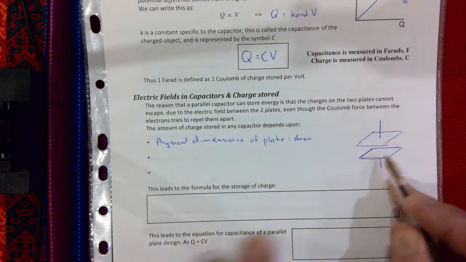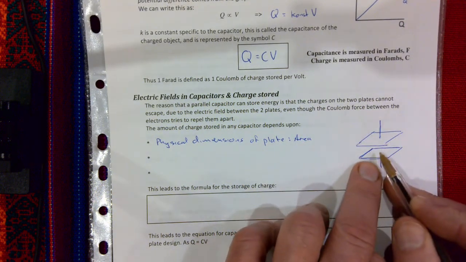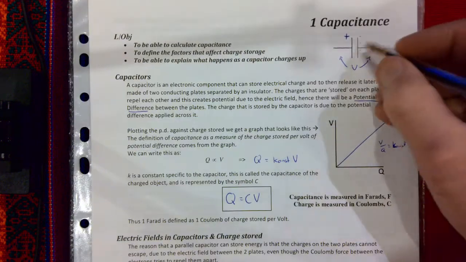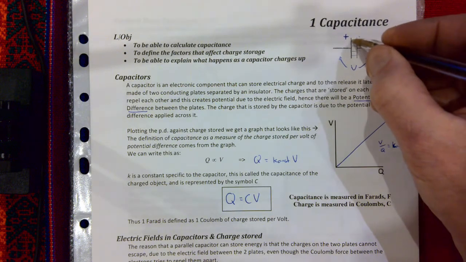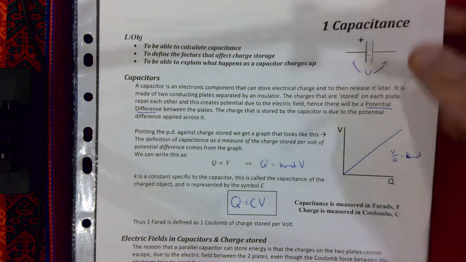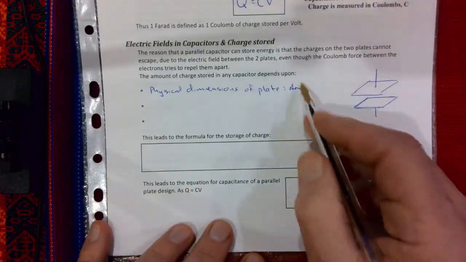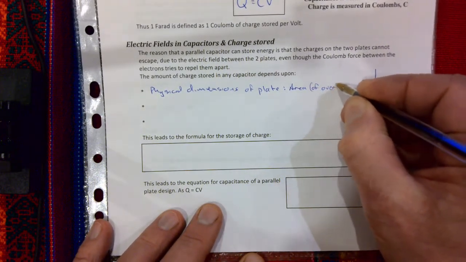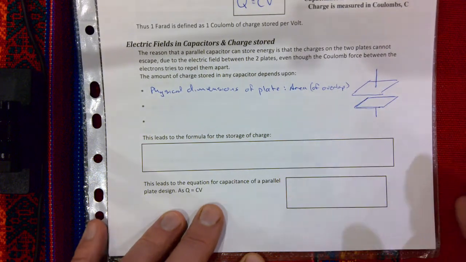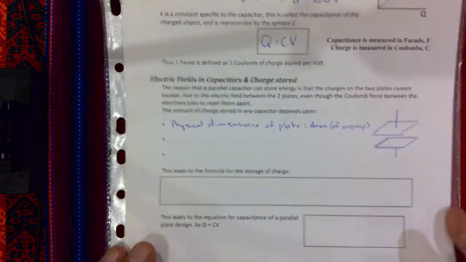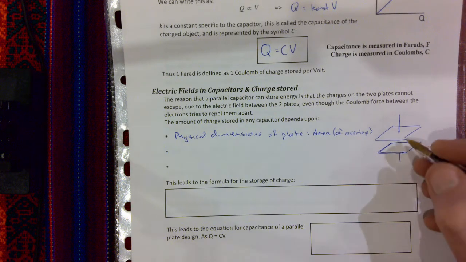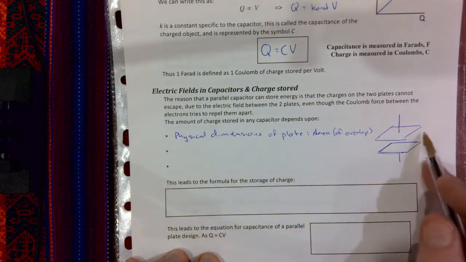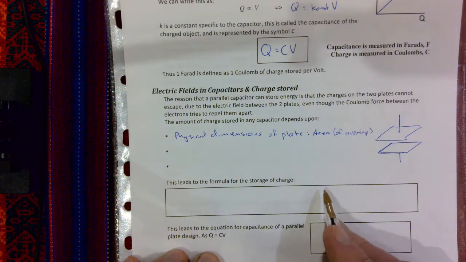Now, actually, it's the area that overlaps. If they don't overlap, the area where you can get your field storing up in the gap is smaller. So it's actually the area, I'll put in brackets, of overlap, because that's where your field is. Okay, now we can change the gap as well. We'll come back to that one in a second. So the physical dimensions and size of the plate is what I'm after in the first one.